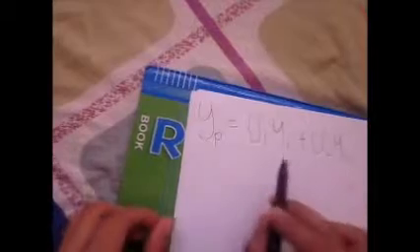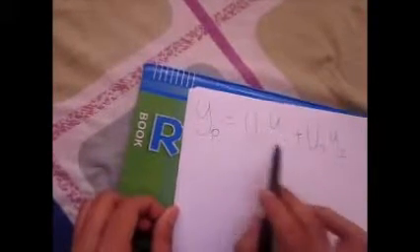That's the formula for yp. Then we will find the value of these variables.